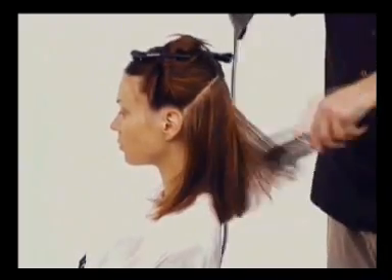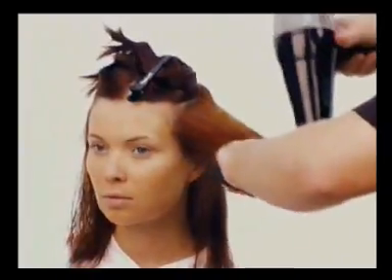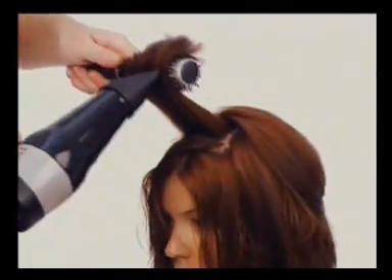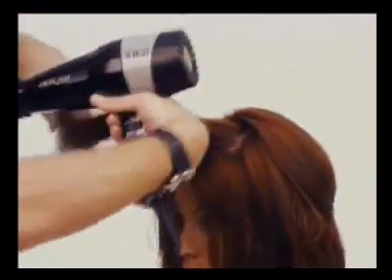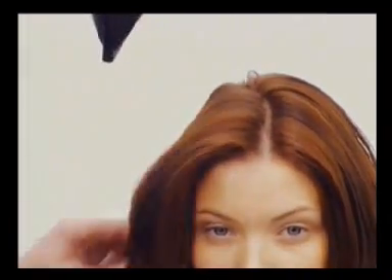Here the hair has been coloured using the reverse diagonal technique, which can be viewed on our classic colouring series. The shape is checked visually.